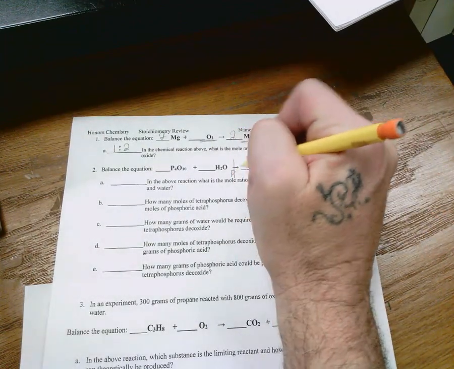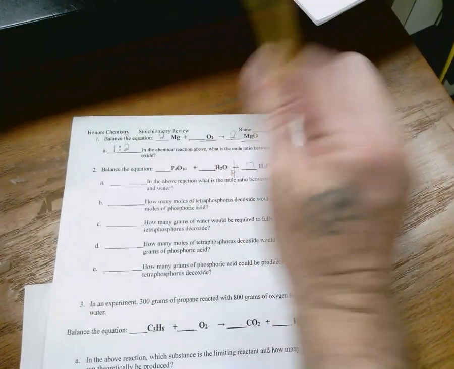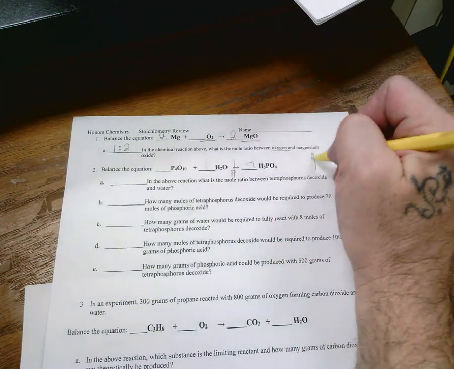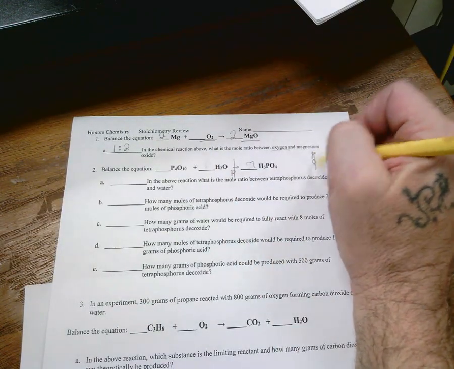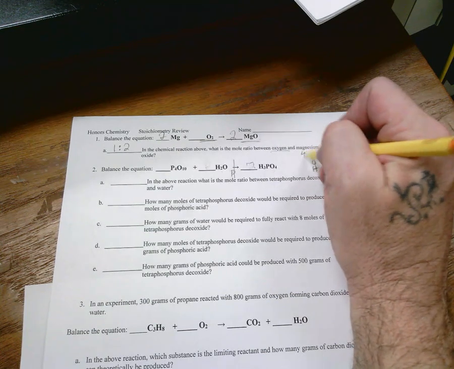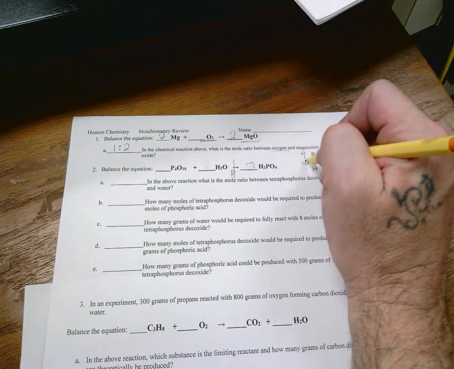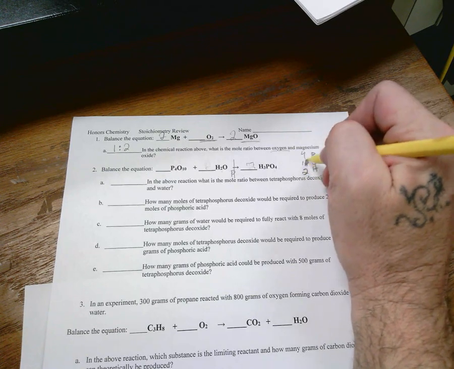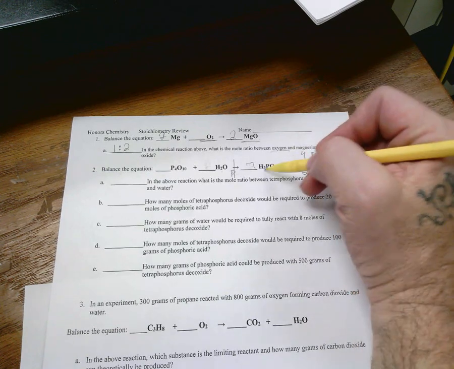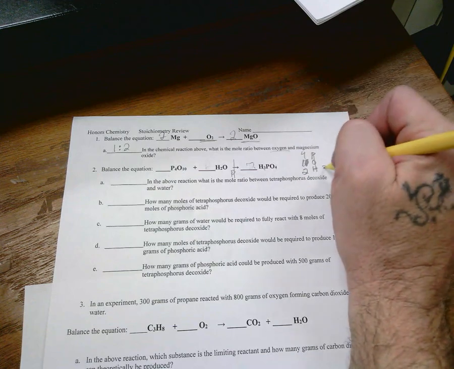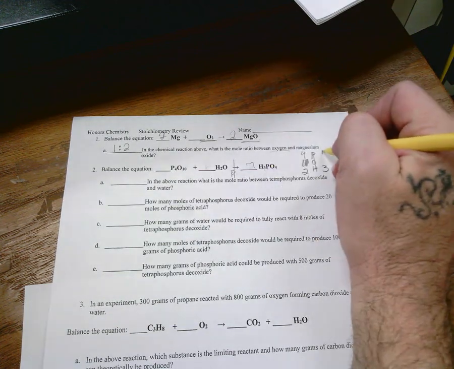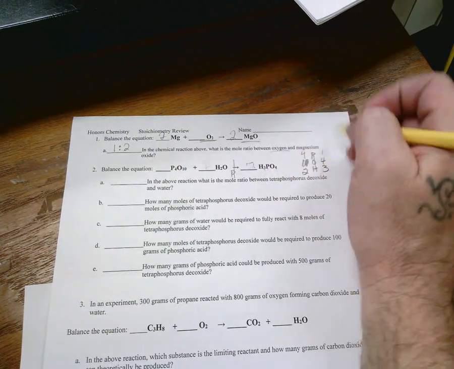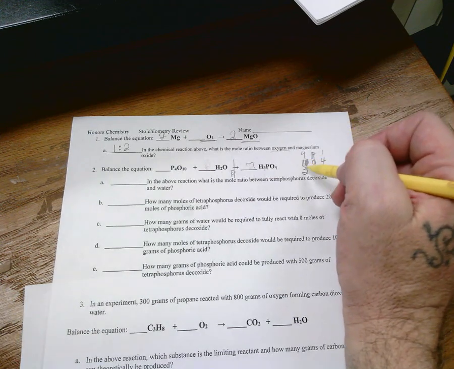All right. P and O and H. On this side, I have 3 and 1 and 4 oxygens.